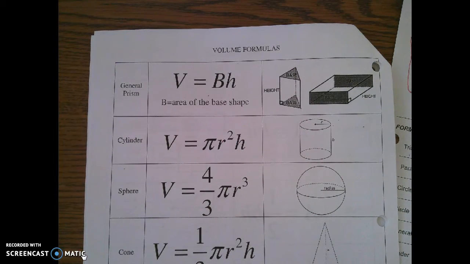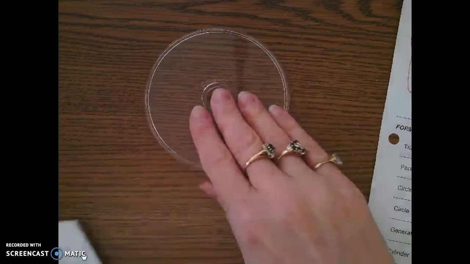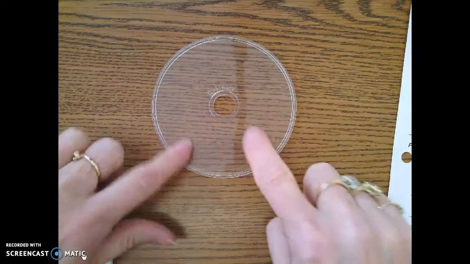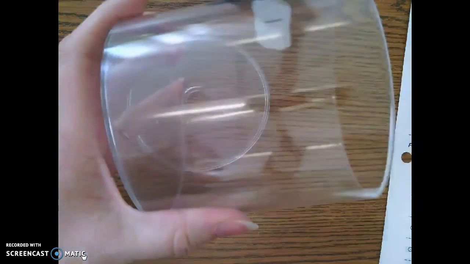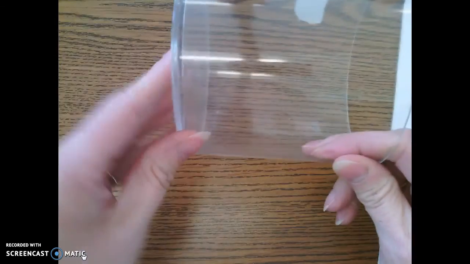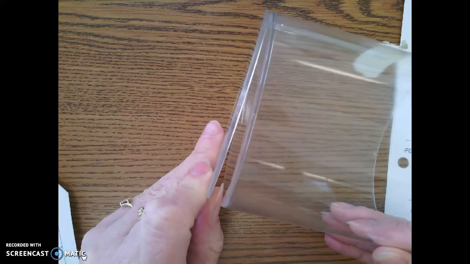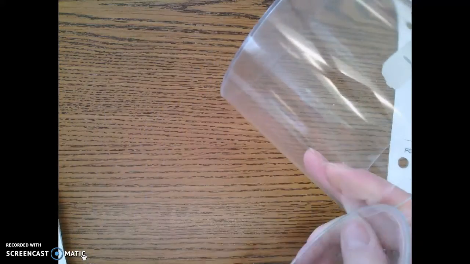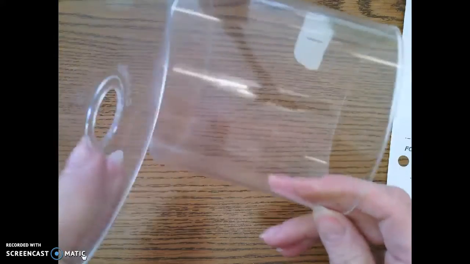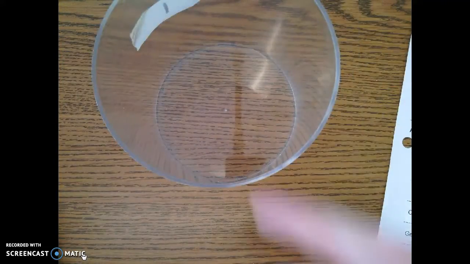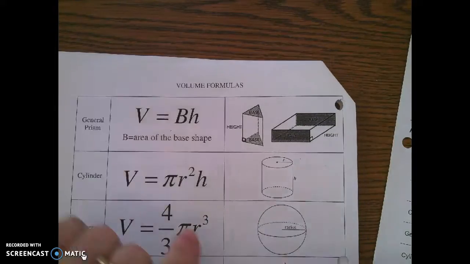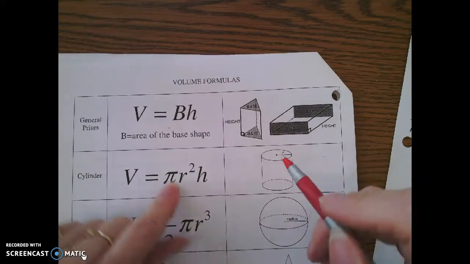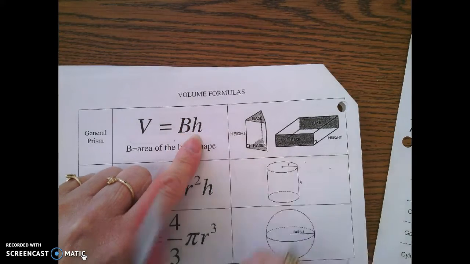And the stacking principle would be like if you, for example, found the area of this circle, and then we have a cylinder here. It's how many of these you could stack inside. It's how many would stack all the way inside. So you find the area of 1, and if you multiplied it by the height, it would tell you how many of these would stack up inside. That's called the stacking principle. So the height is how many of them would fit inside. So it's really just the area of the base shape times the height.